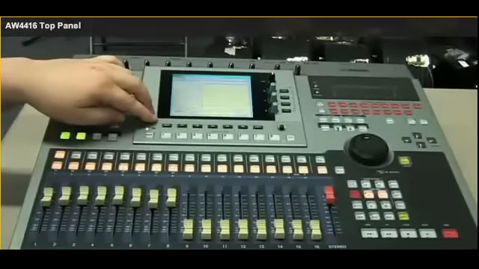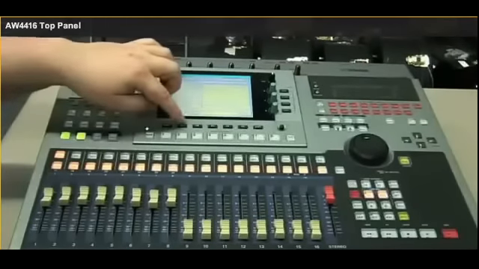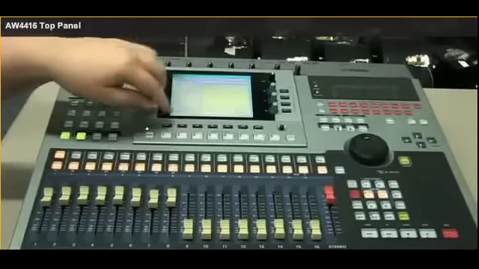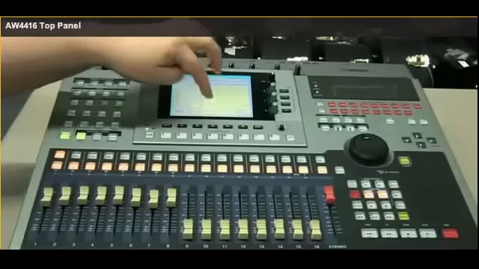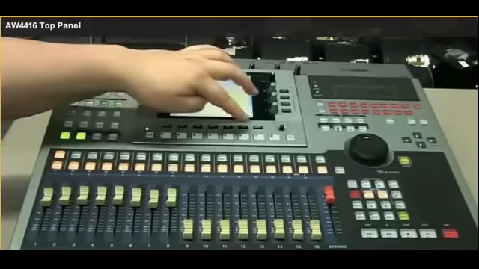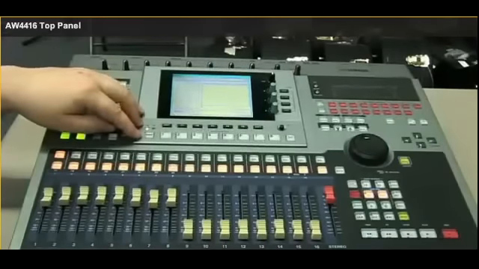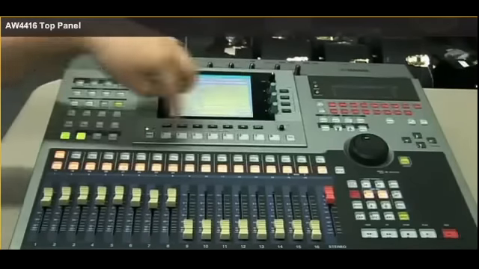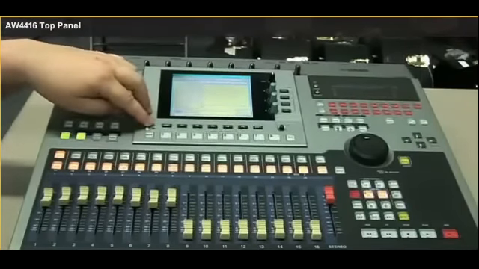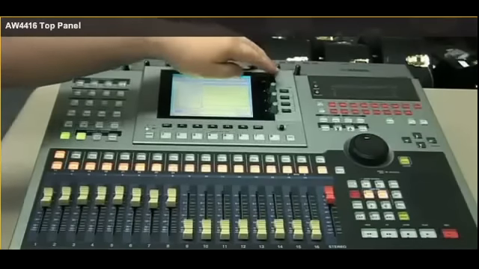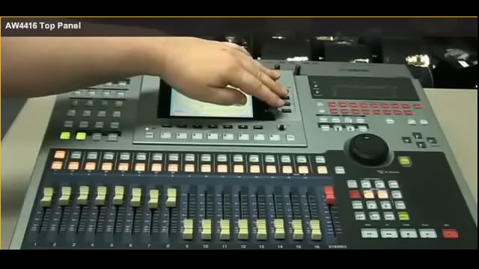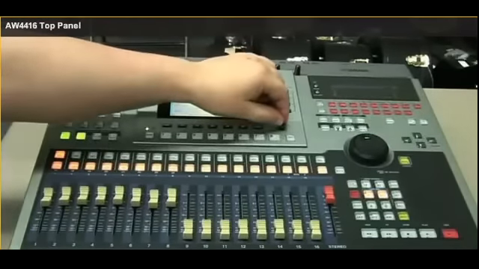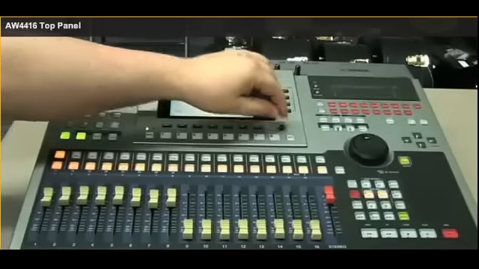Coming over underneath the screen, you have F buttons that change the screens that you're going to be looking at. It changes the tabs. You have the sample pad buttons, which control where your samples, if you have any samples, are going to be located in 8 banks, A and B. We've already talked about the EQ buttons. This is the screen LCD contrast button.